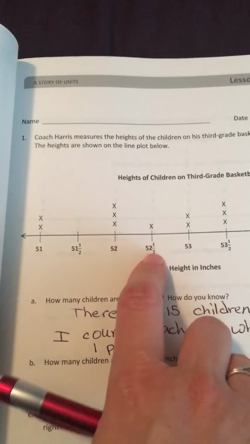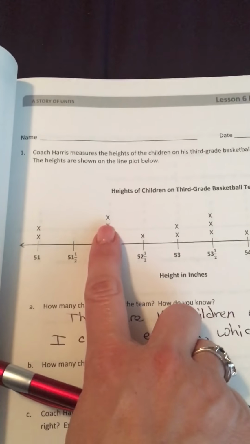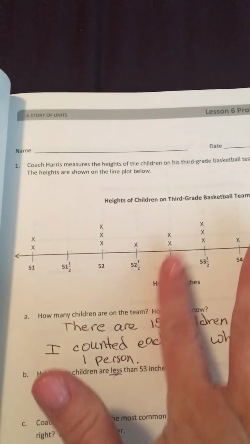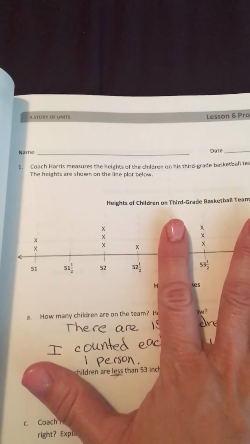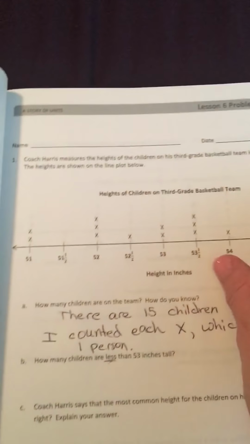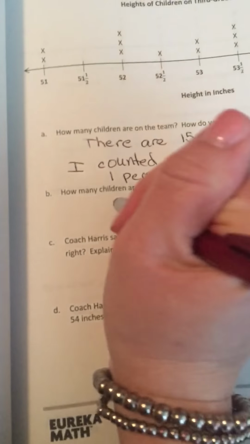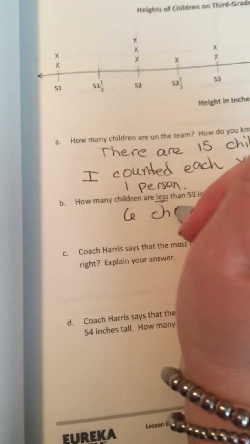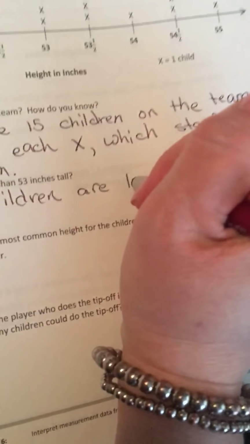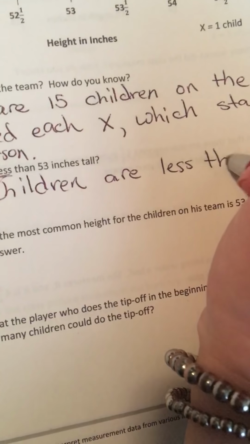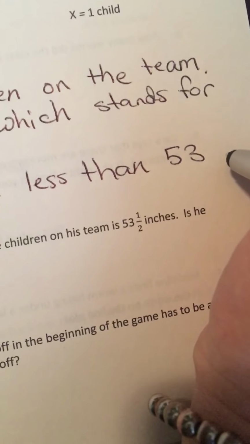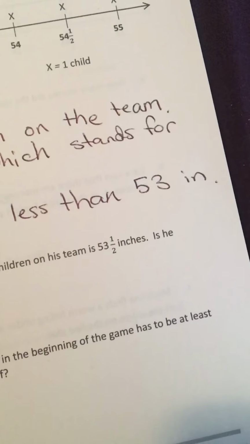1, well, that's shorter than 53. 1, these are 2, 3, 4, 5, 6. Okay, so basically you just have to find 53, look at anything that was shorter than that, and count those kids. 1, 2, 3, 4, 5, 6. Six children are less than 53 inches, period. IN period means inches.